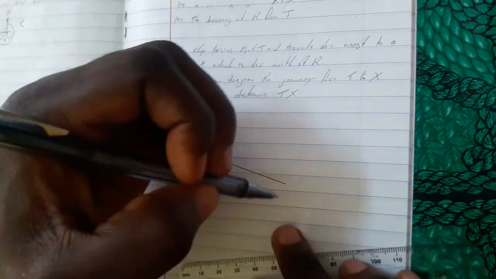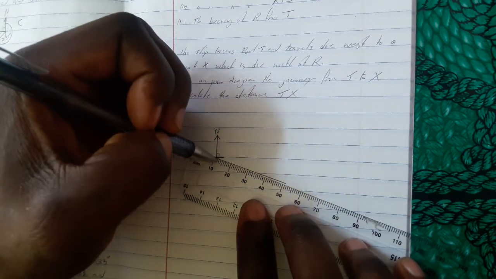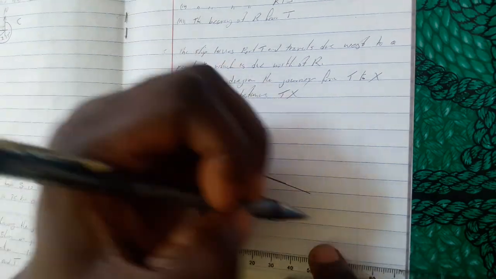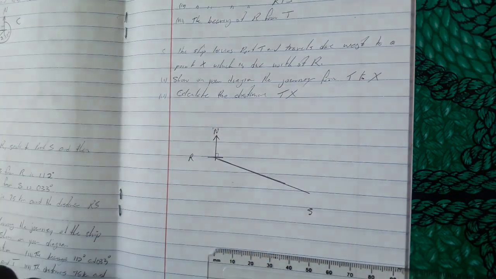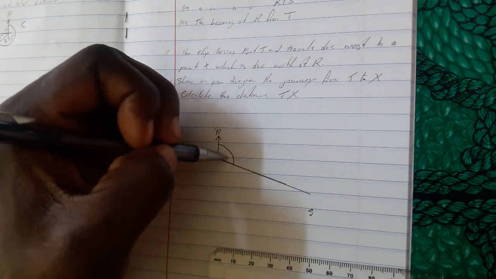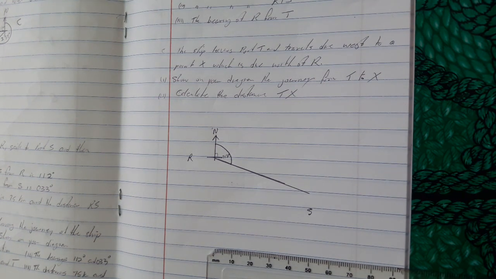It sails to S. This is S. Let's make this a bit longer. Again, this is an approximation, not the accurate thing. And this bearing here is 112 degrees. It then says to T. The bearing of T from S is 033.